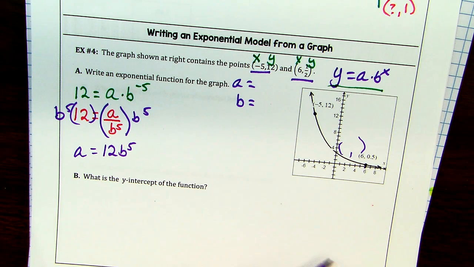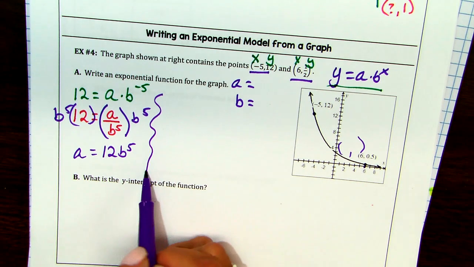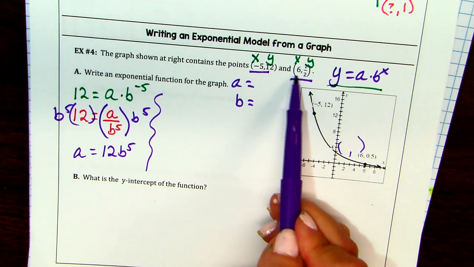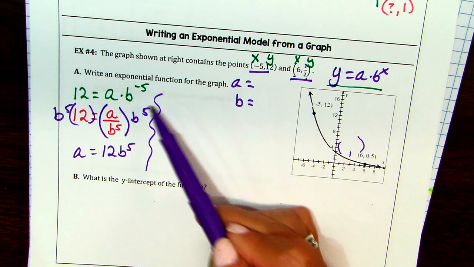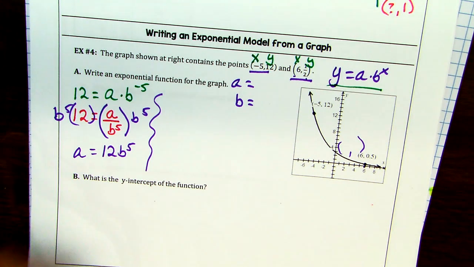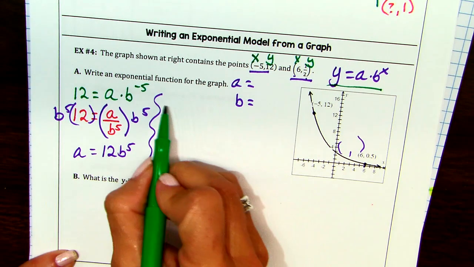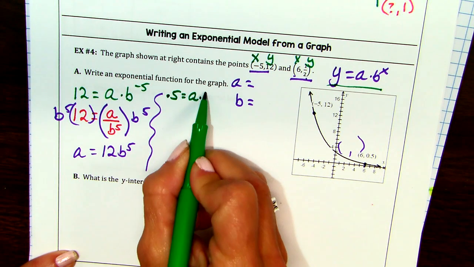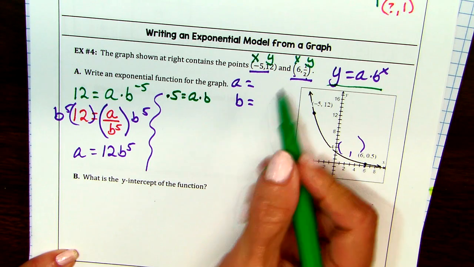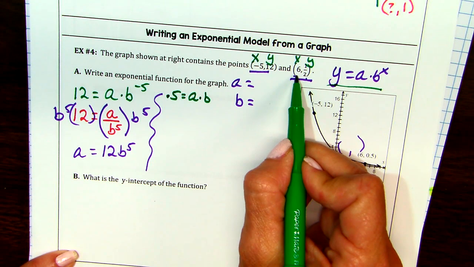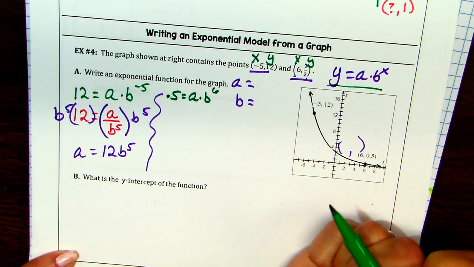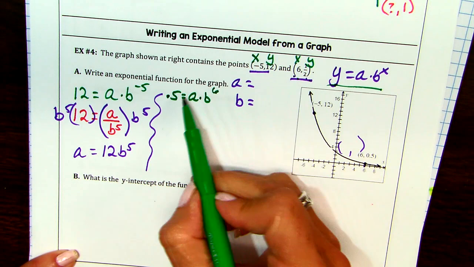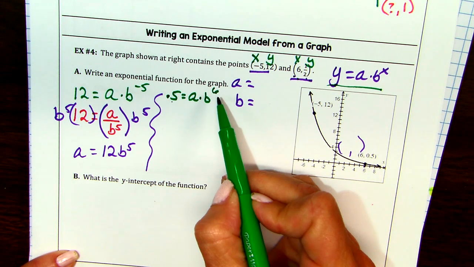Okay, Ms. Morris, how does that help me? It's still not a. But watch this. Now I'm going to plug my other point into this, just like I did with this first green one. So instead of 1/2, I'm going to use 0.5. It's just easier. I still don't have A. I still don't have B. And then X would be 6. Okay? I'm just plugging these 2 points, Y and X.